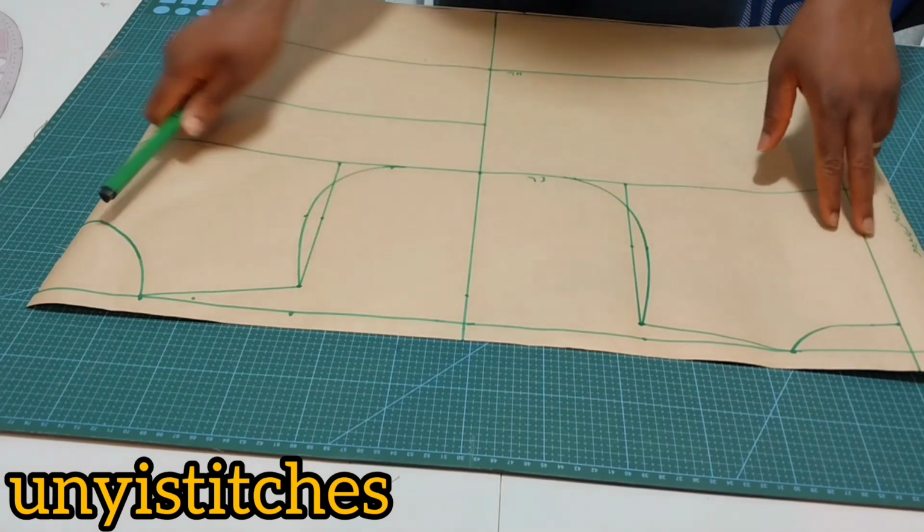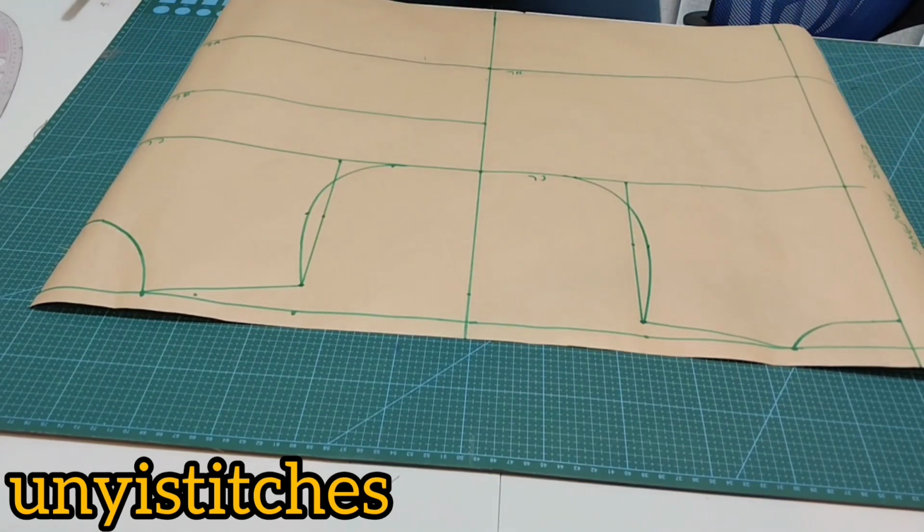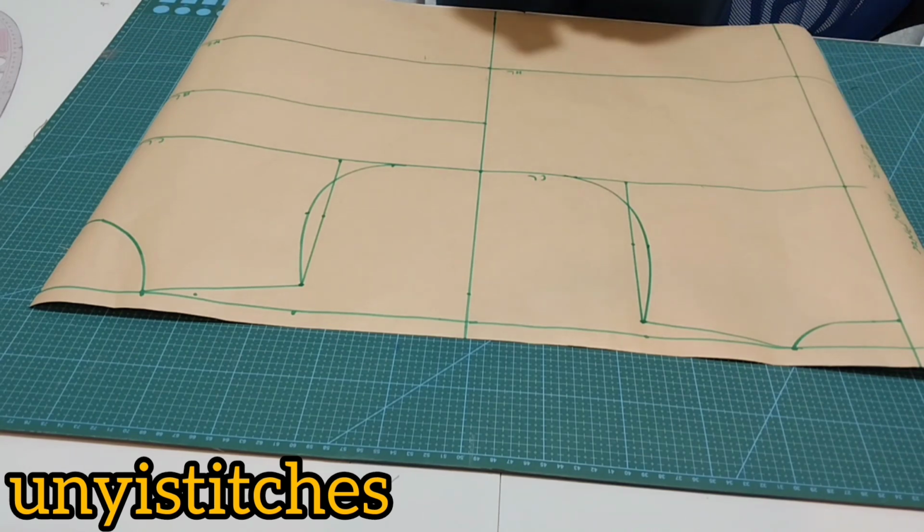So I've started already. This is my half scale bodice, though I've not finished it up. We will do it together. If you don't know how to draft your half scale bodice, I have the video on my channel. I will drop the link in the description box. You can follow the link or you can scroll through on this channel.